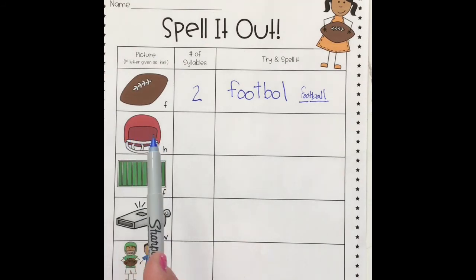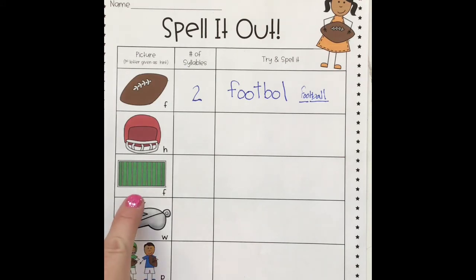Now you're going to say how many syllables in helmet. Let's clap it. Helmet. Okay, then you write that number there. How about field? That is the field. So how many? Field. Good job. How about whistle? Whistle. Nice job.